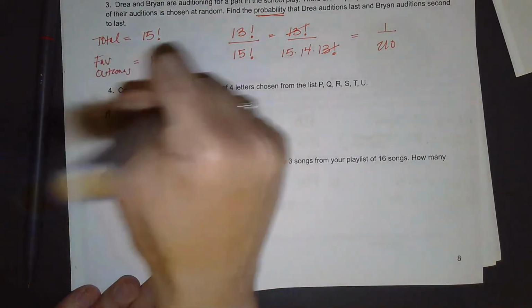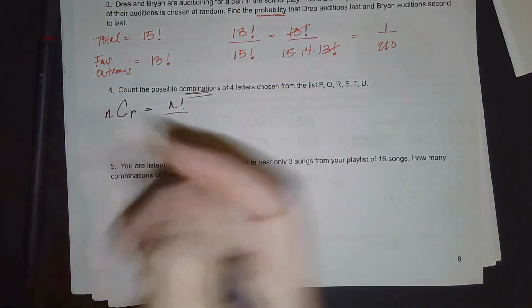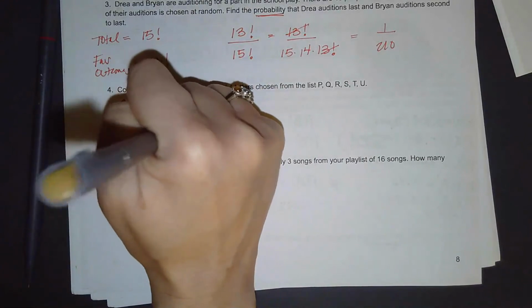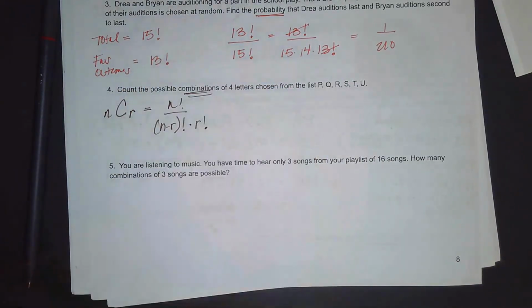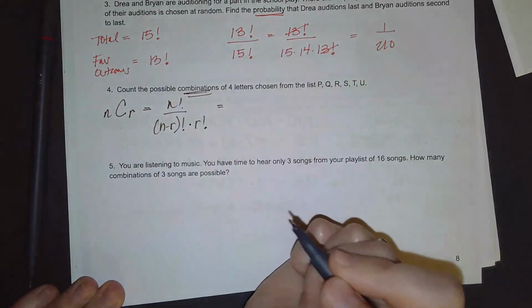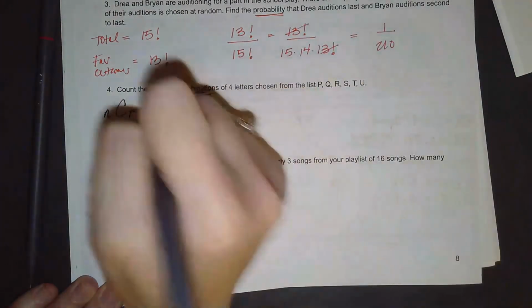So the formula is n factorial over n minus r factorial times r factorial. It's a little bit more complicated formula than the other one, to account for the fact that order is not important. All right, so let's use what we have.